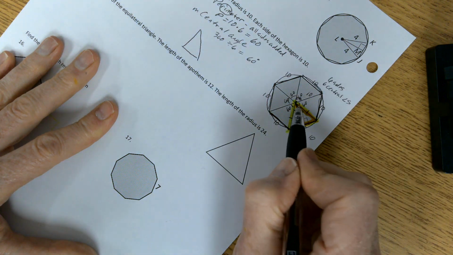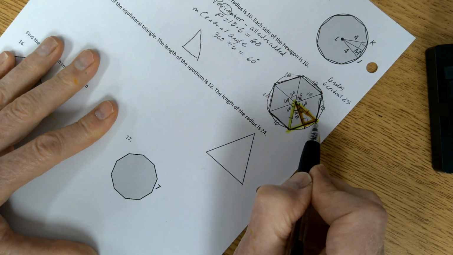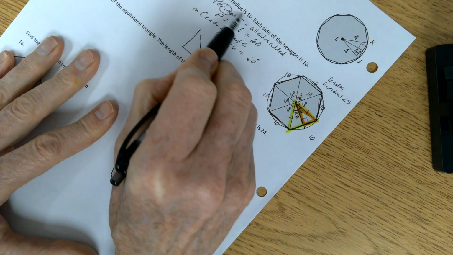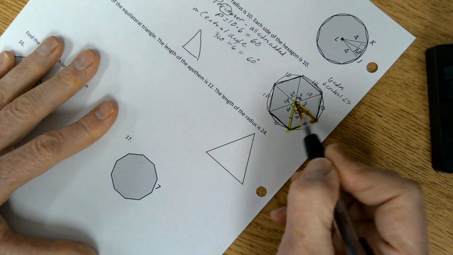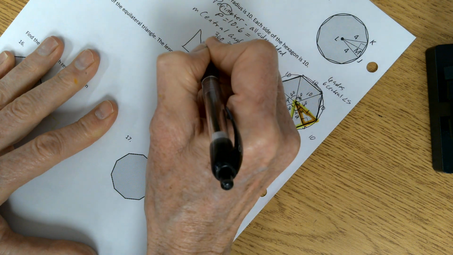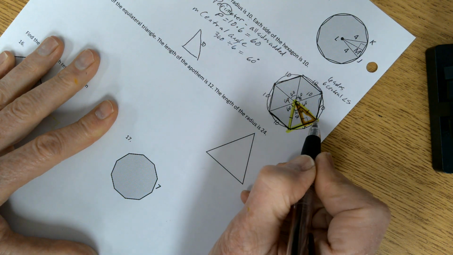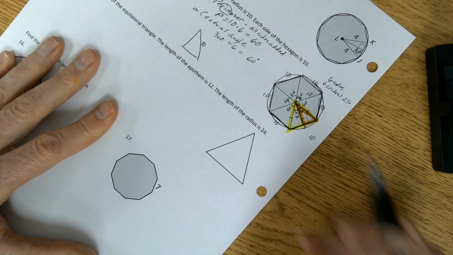Okay. This is a radius, right? The length of the radius is 10. We wrote that on there. Oh, I only wrote it on 1. So the length of the radius is 10. That's this, center to the vertex.